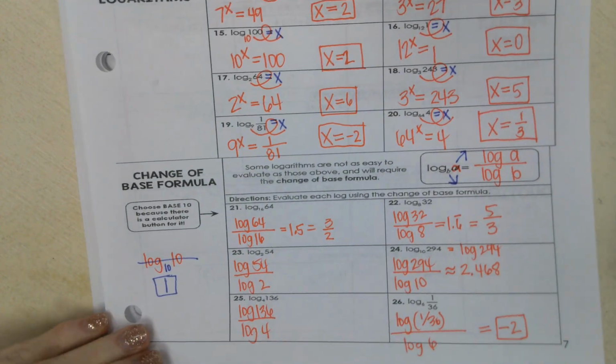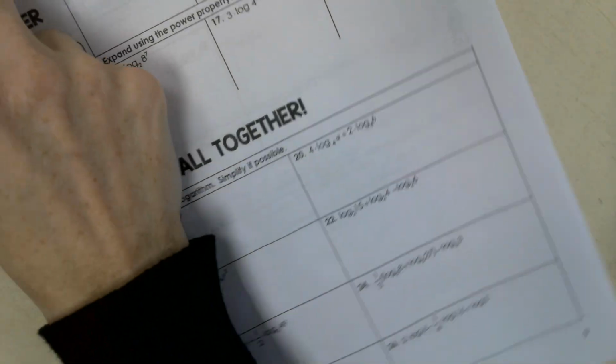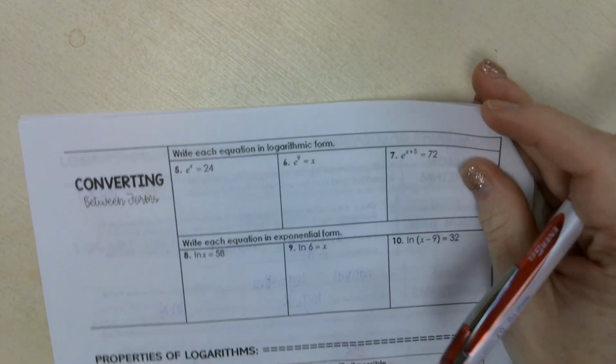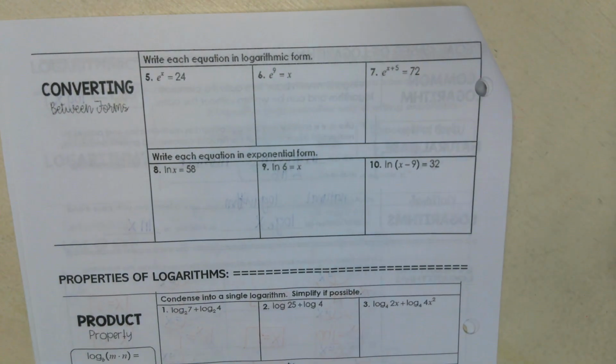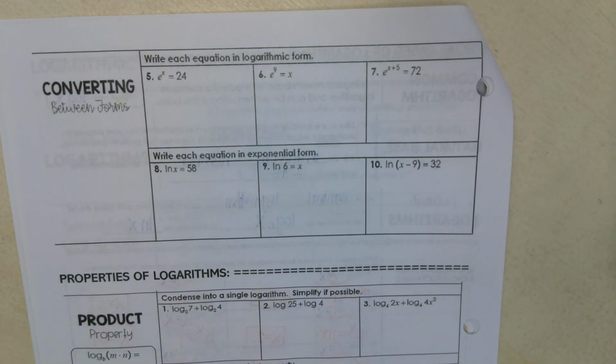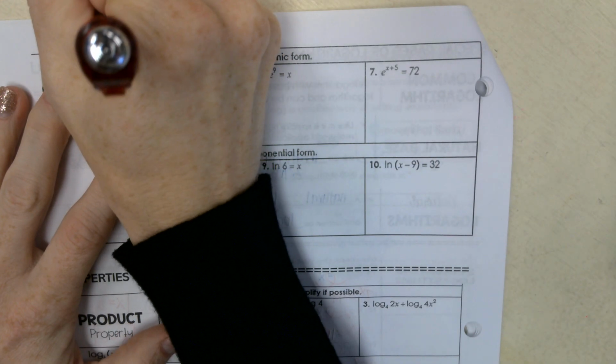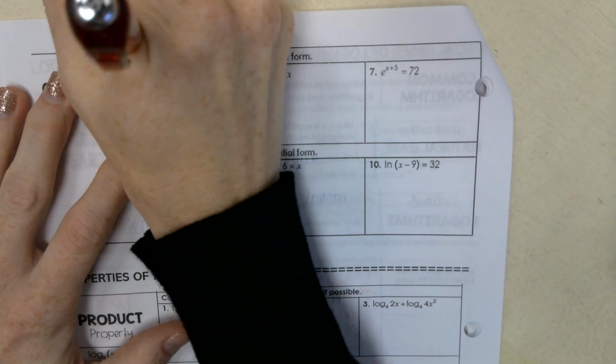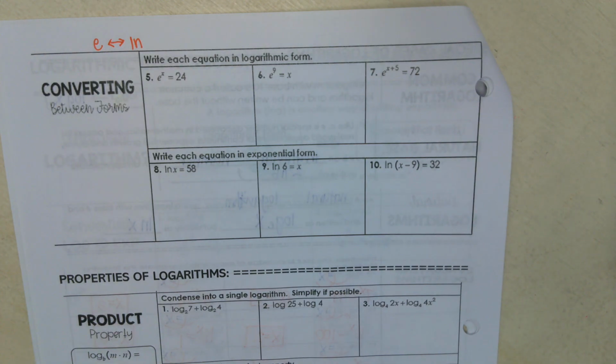All right. Flip over very quickly. Let's look at the top of page 8. I want to convert between my forms again. But I want to remind you that E and the natural log are inverses of one another.